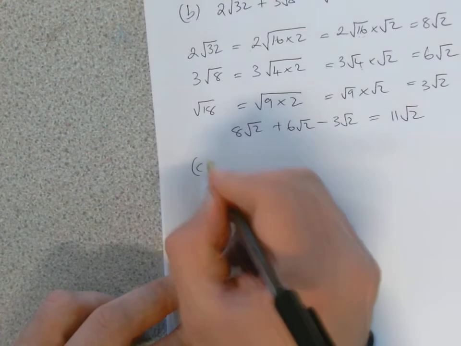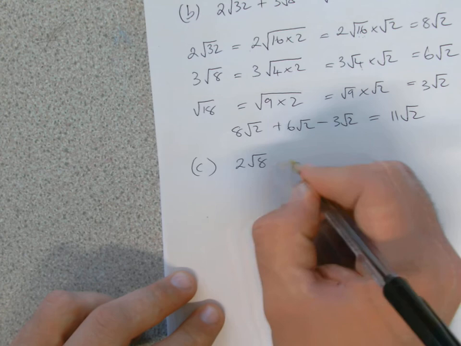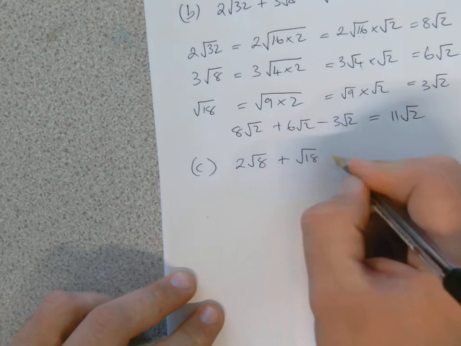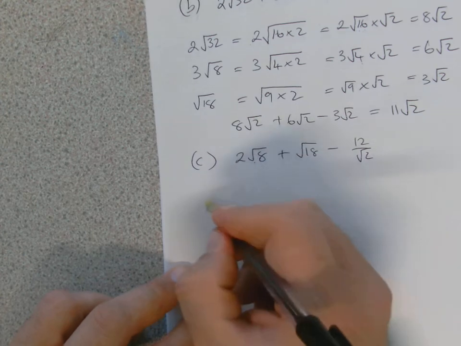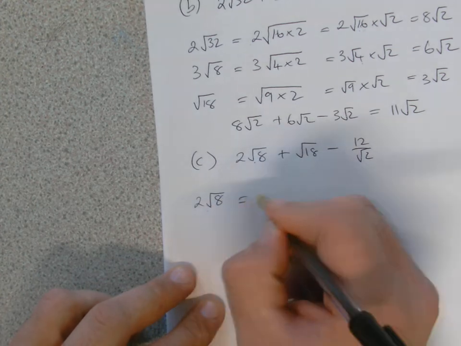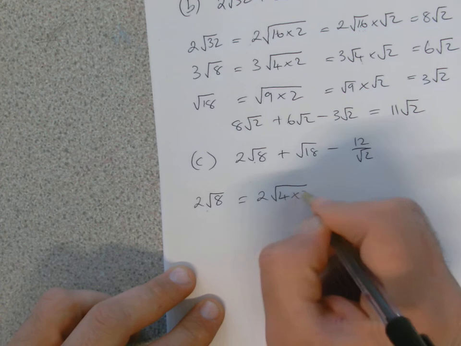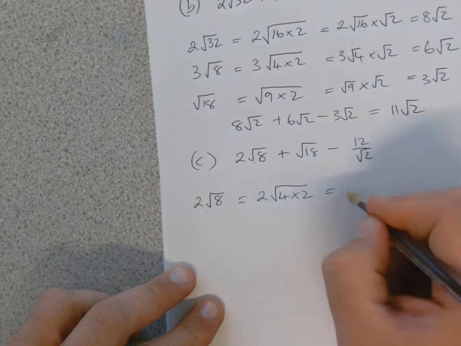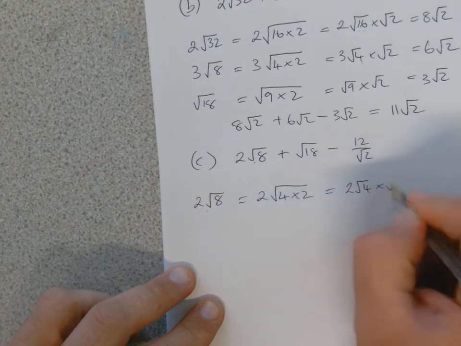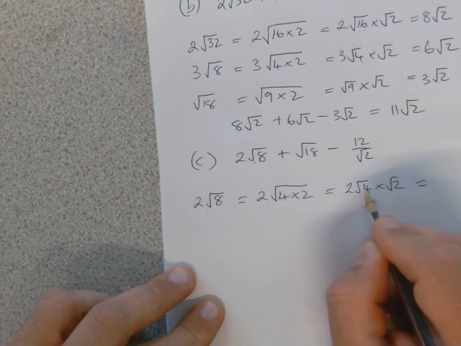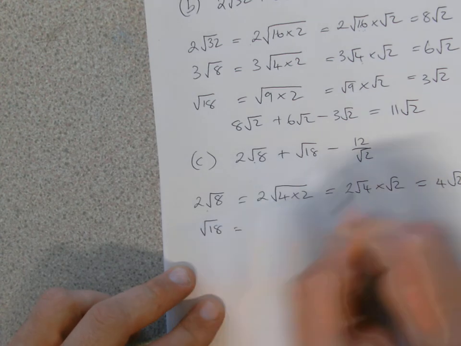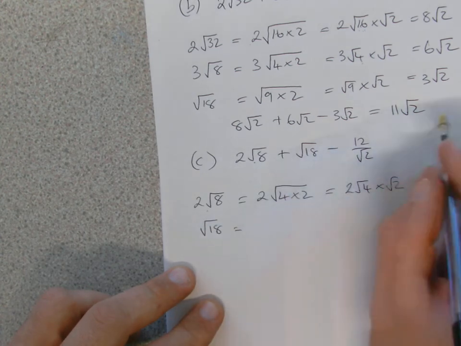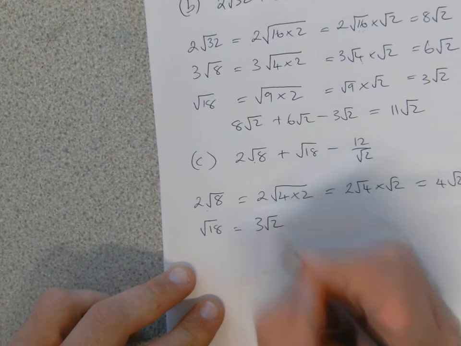C. So you've got this question for C. Okay, so this one, 2 root 8. Of course, root 8 is just 4 times 2. Alright, so that will become 2 root 4 times root 2. Root 4 is 2, so that'll be 2 times 2 is 4, so that'll be 4 root 2. Root 18, well, we've just seen that in the previous question. That comes to 3 root 2.